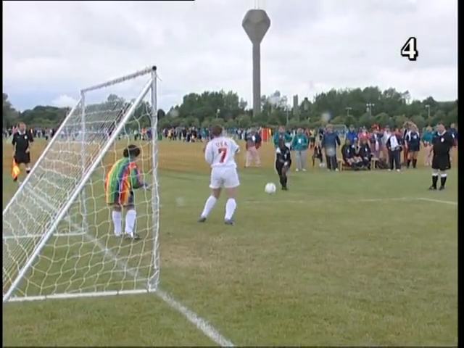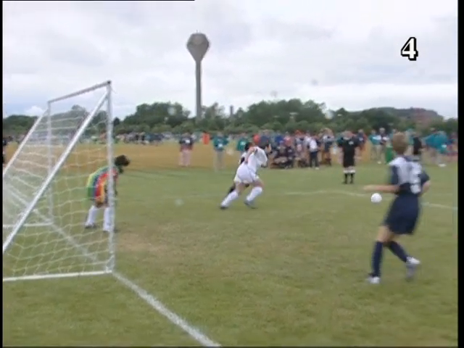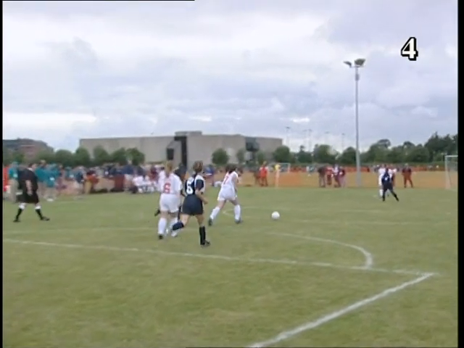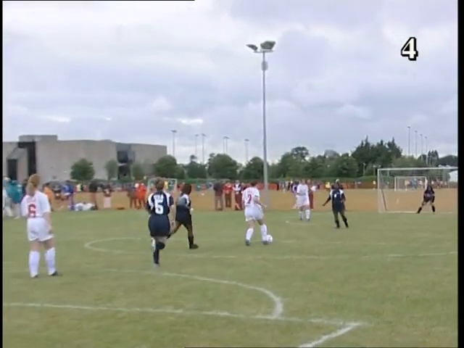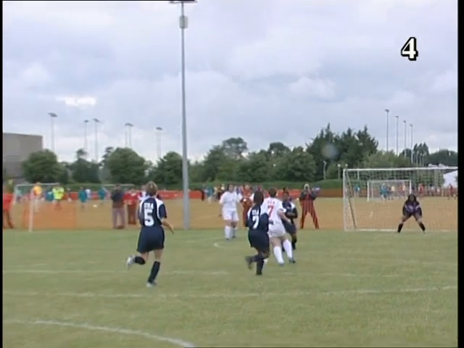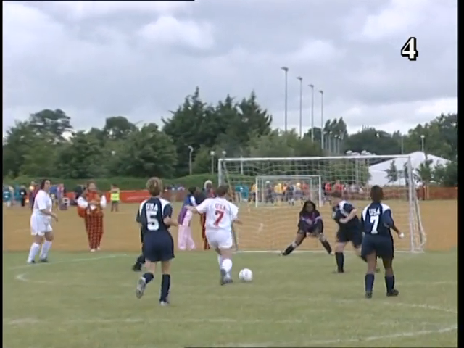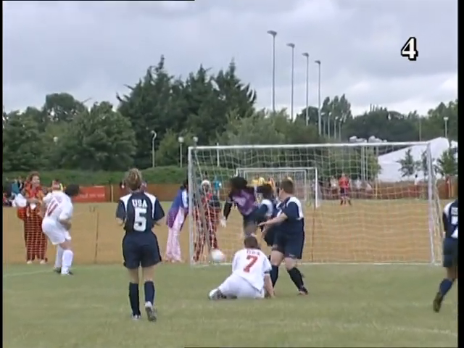An example here of quite good technical skill, but weak teamwork. The player in white is showing some good individual skills by winning the ball and dribbling it across the field to score. But she's not involving any of her teammates, and there's no integration or teamwork, either in attack or defence.